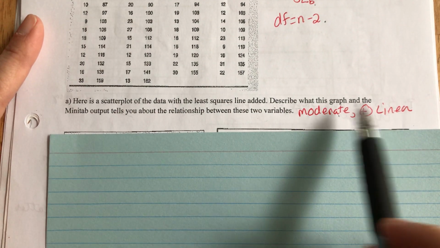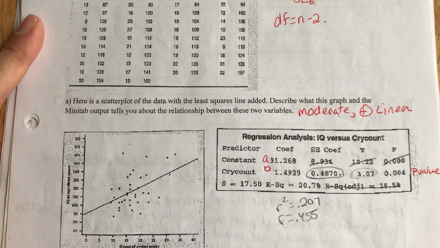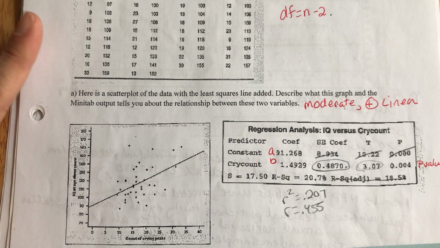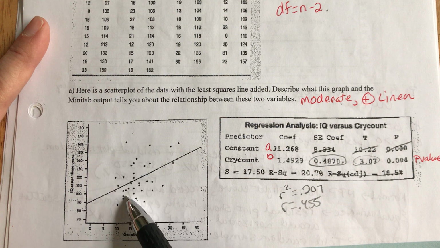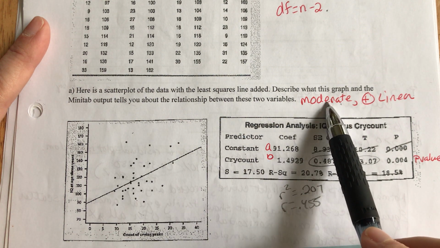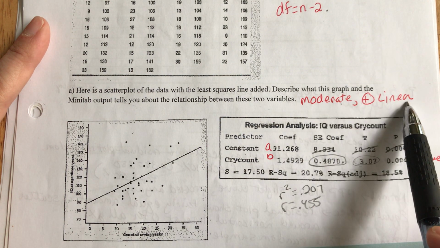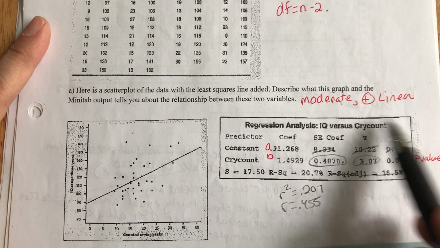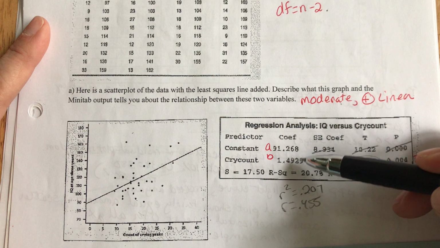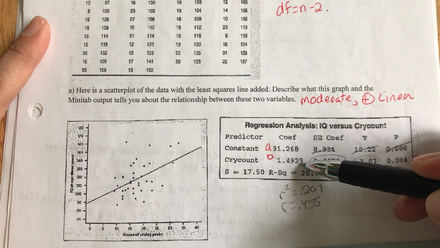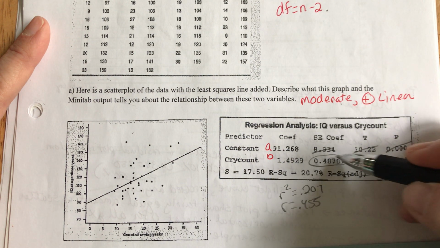So we want to describe what this graph tells us. As we're looking, I've made a bunch of notes on here. Here's the scatter plot, which tells us that it's moderate, it's positive, and it's linear. I picked apart some of these pieces. We have the A for the equation, we have the B for the equation, and we've got the standard error.